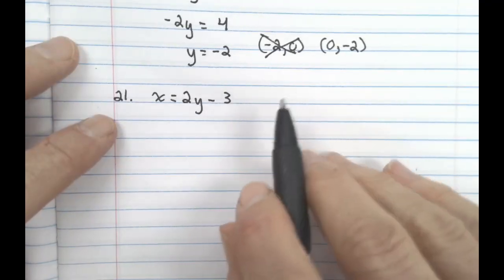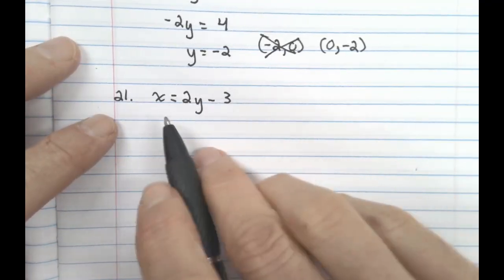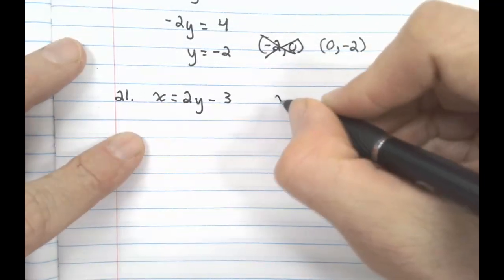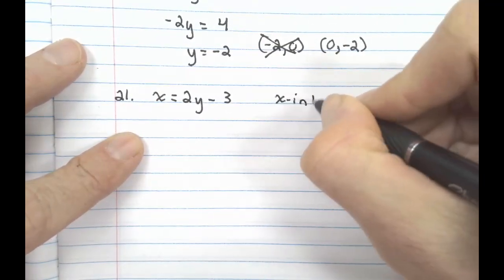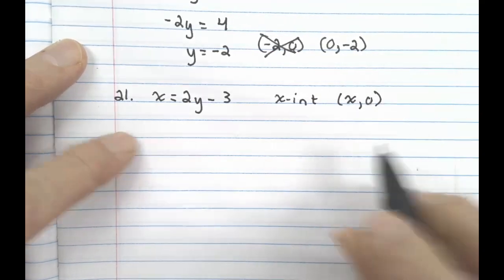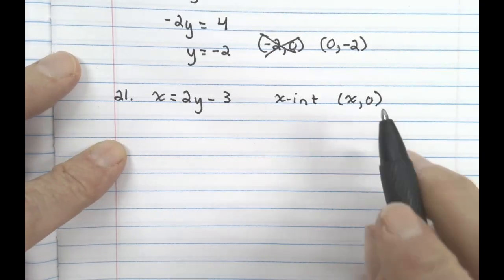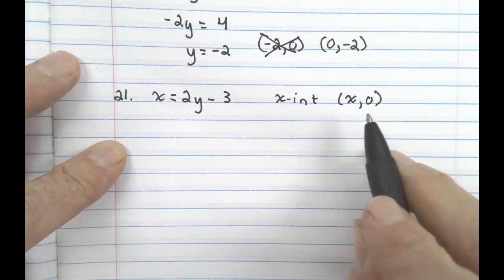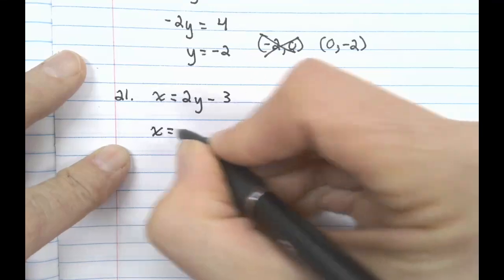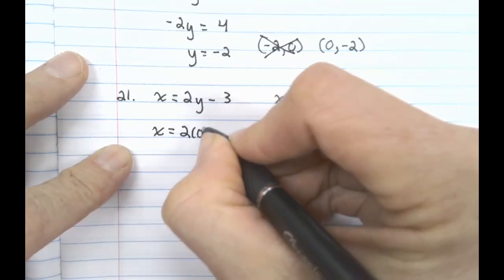When you're finding the x and y intercepts, you can use whatever form they give you because, again, you have that information. I know that for the x-intercept, the y is always 0. And that's all I need to know. Because now I can come to this equation and say, if I want to solve the x-coordinate, I plug in 0 for y.